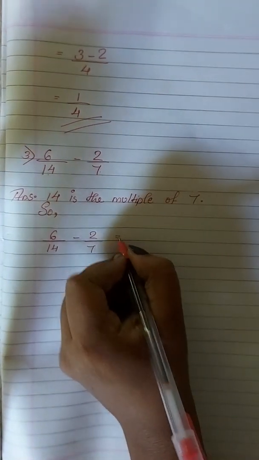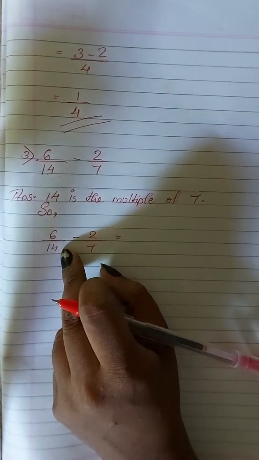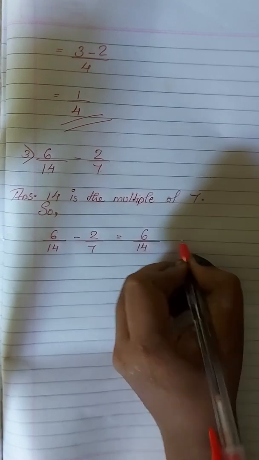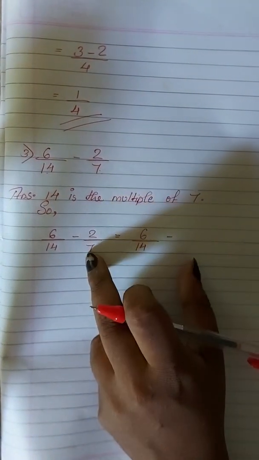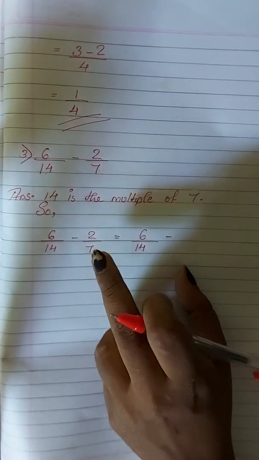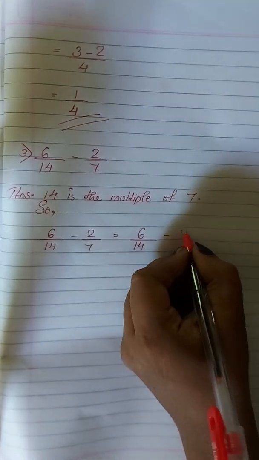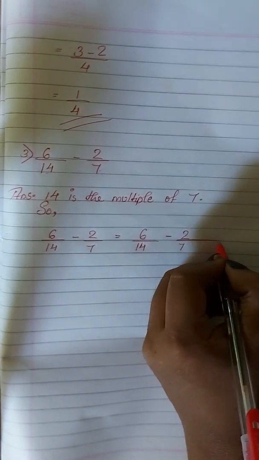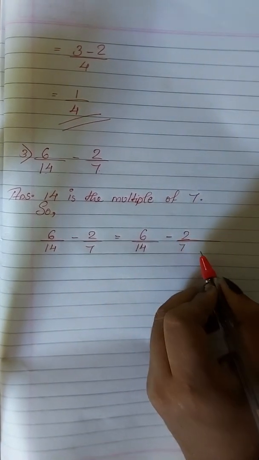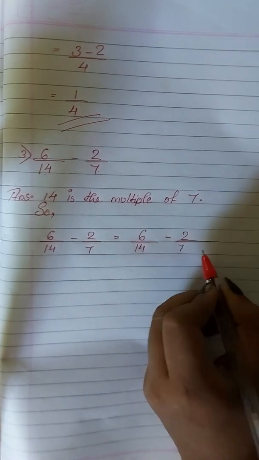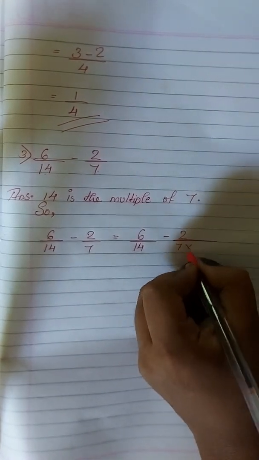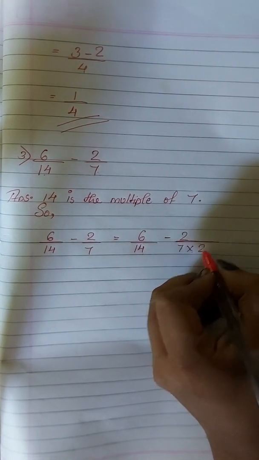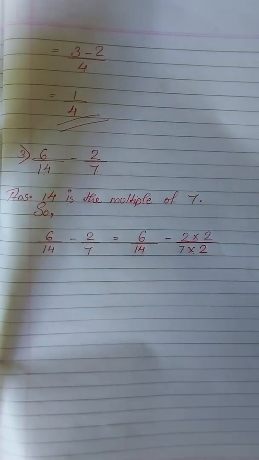Now this I do not have to change. This fraction will remain the same. So I will write as it is: equal to 6 upon 14 minus. Now this fraction I have to change. The 7 has to be changed into 14. So I will write this fraction 2 upon 7. I will extend the middle line. I will multiply 7 with something so that I get 14. Now 7 2s are 14. So 7 into 2 is 14. Since I multiplied in the denominator, I will have to multiply in the numerator as well.